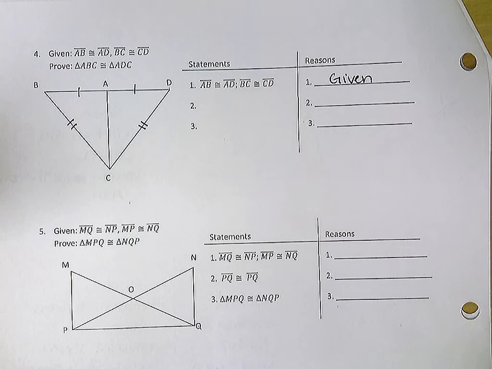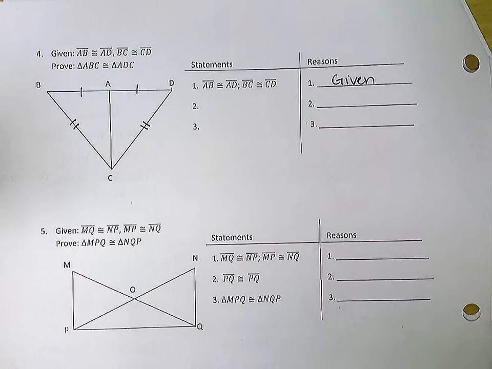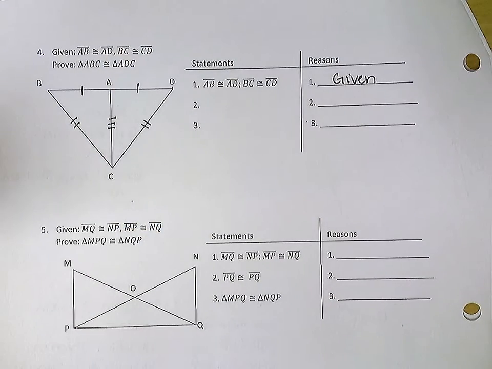So if that happens, you need to look at your picture for a freebie. So in this picture, you don't have vertical angles, but they do share a side, right? Okay, so they share this side AC. So remember when I said when they share a side, it's equal to itself?